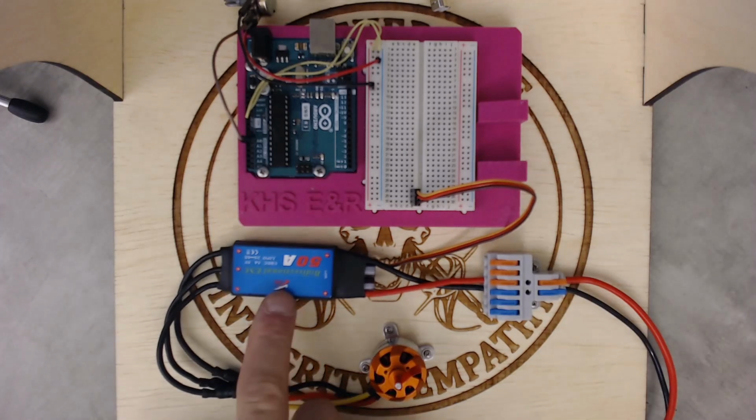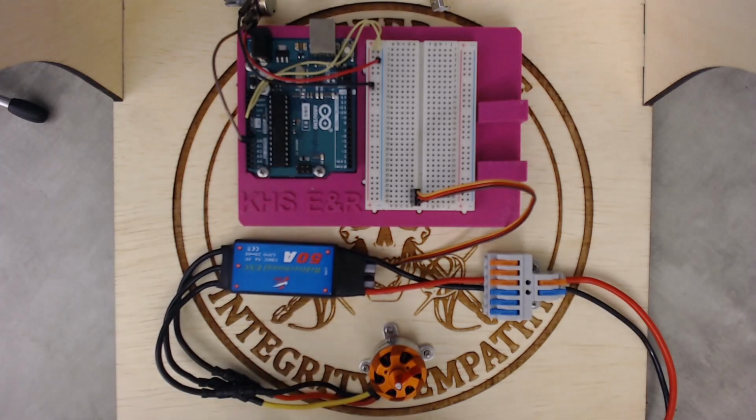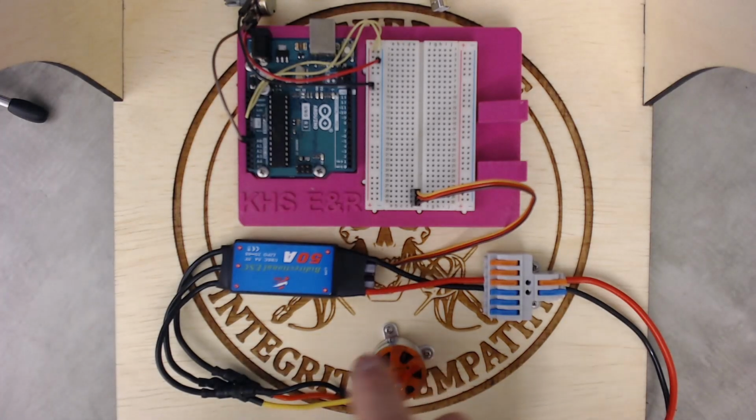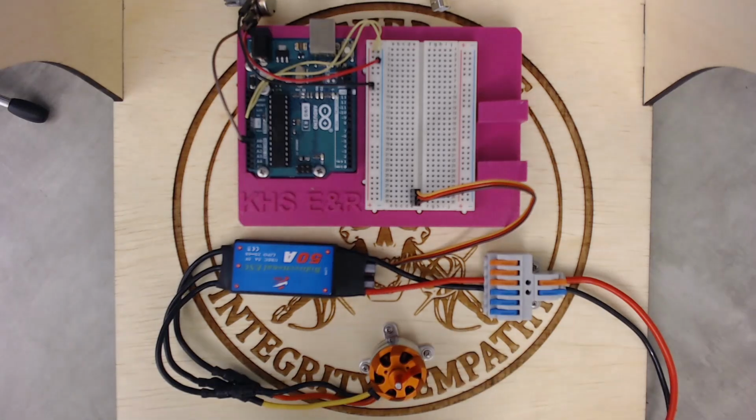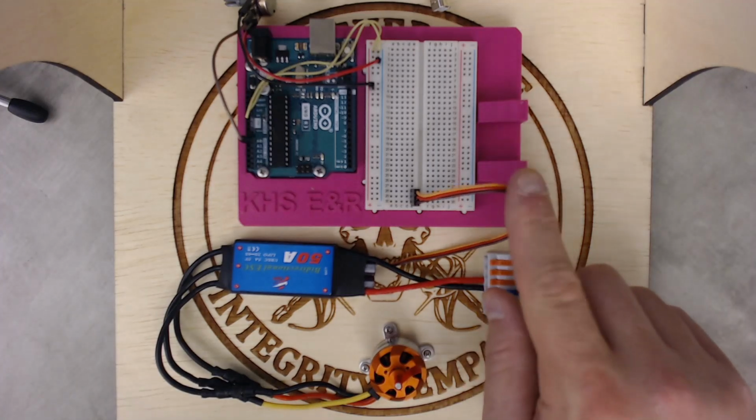So the ESC is what drives the motor. It sends those on-off signals to the three sets of coils of wires inside the motor, turning them on and off in just the right order to kick the magnets around and keep them going, and to decide how fast to kick them around. To send the signals, we're using this cable here.